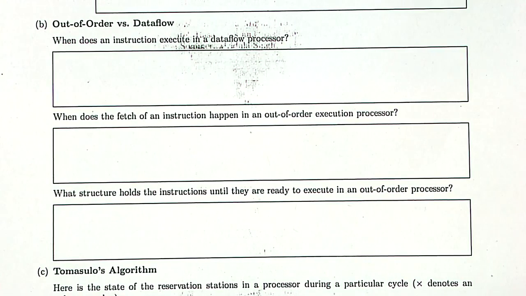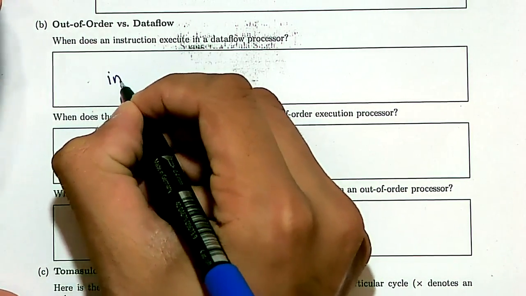Yeah, go ahead. As soon as the data dependencies are met. Yeah, so the data dependencies meaning what in this case? If I have A and B, as soon as we have both A and B, we can execute that instruction. Yeah, that's right. So we can write this as when the inputs to the data flow node are ready. In this case, the instruction executes as soon as the inputs are ready.